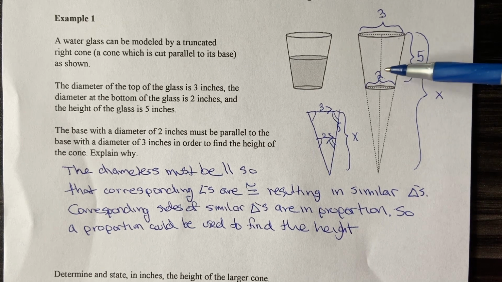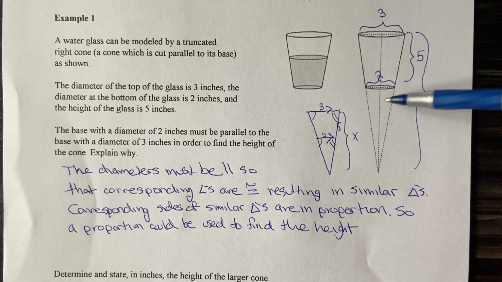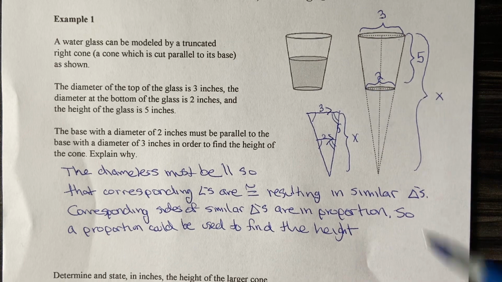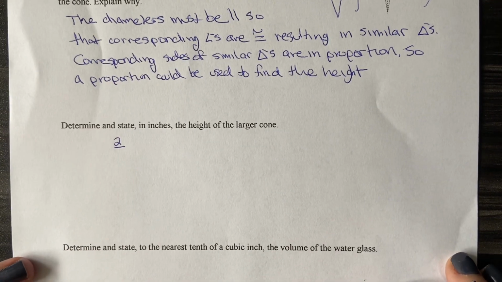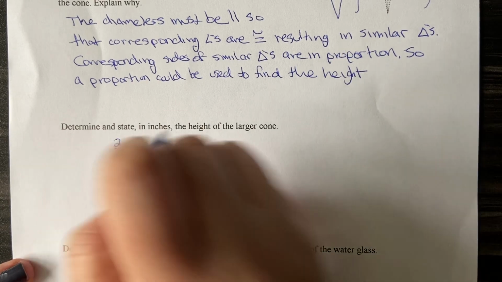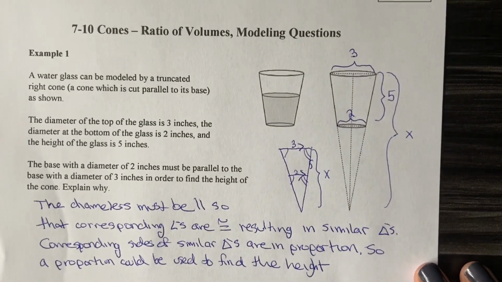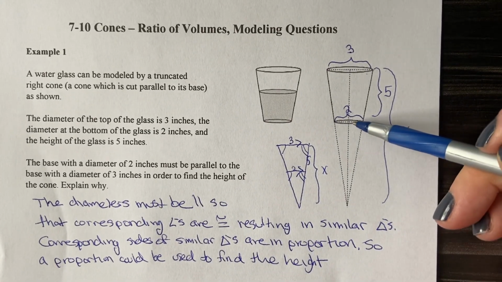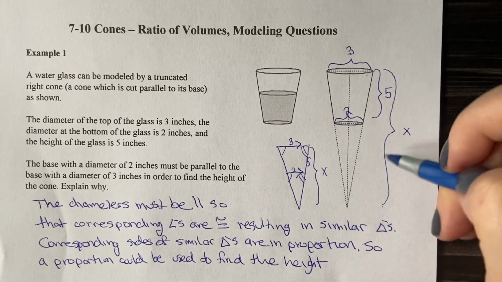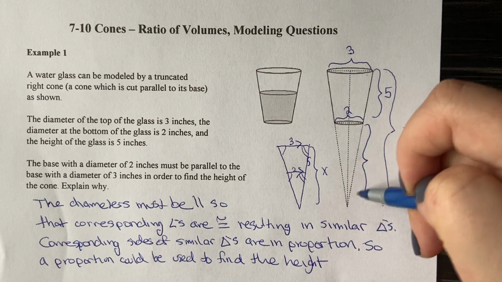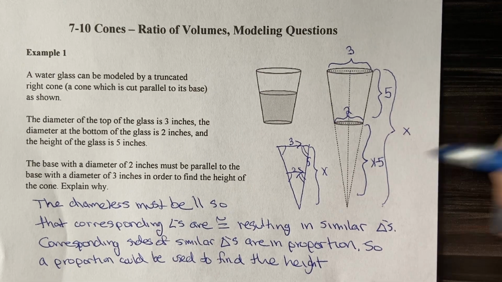The proportion is going to be a 2 to 3 proportion. So in this picture, I'm going to have 2 over 3 equal to, now the side that corresponds to 2 would be this whole height, x minus the 5. So this length right here is represented as x minus 5.